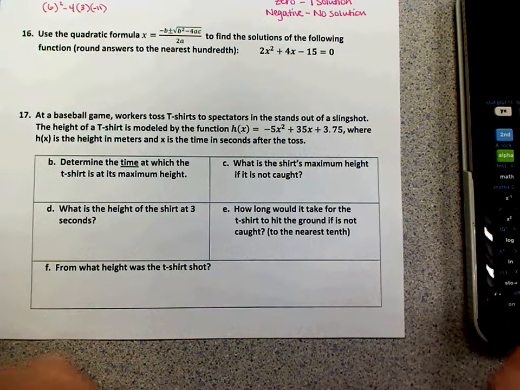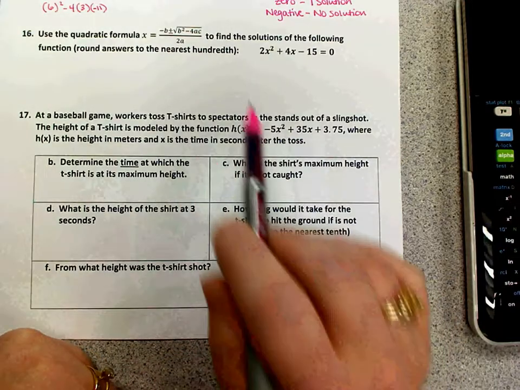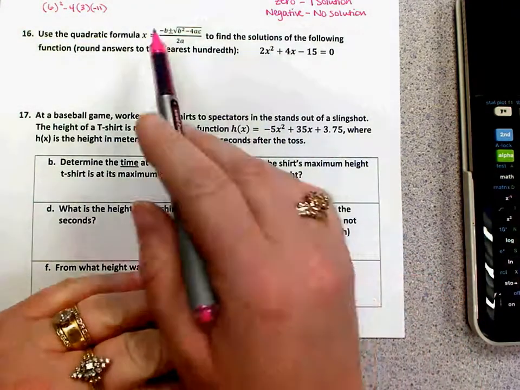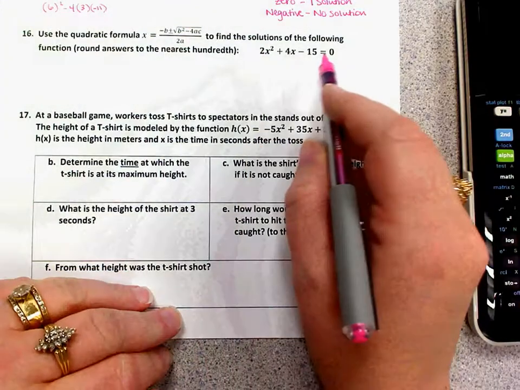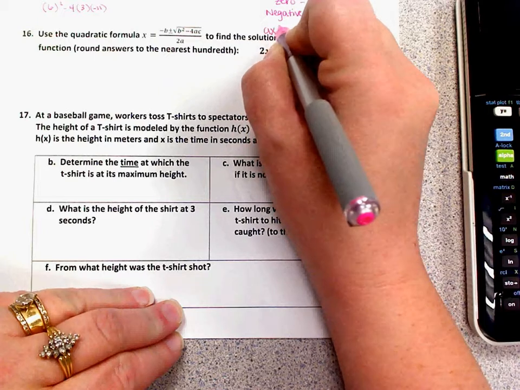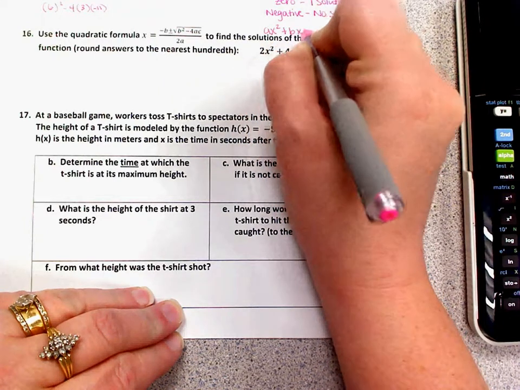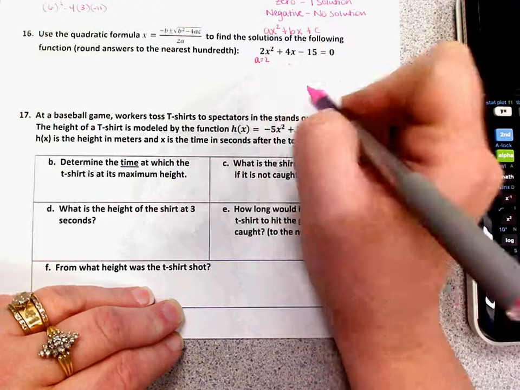On number 16, I'm asked to specifically use the quadratic formula to find the solutions to this function. So again, the quadratic formula requires us to know what the a, b, and c values are from this quadratic. So remember, the standard form of a quadratic is ax squared plus bx plus c. So the number in front of x squared is my a, so a is 2.